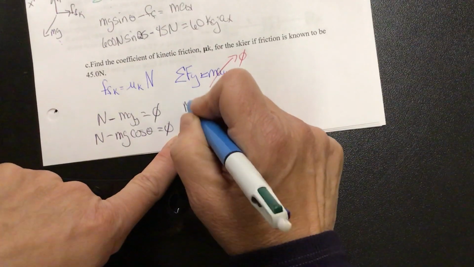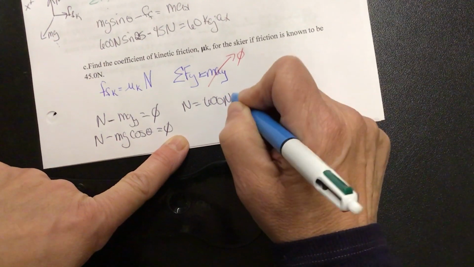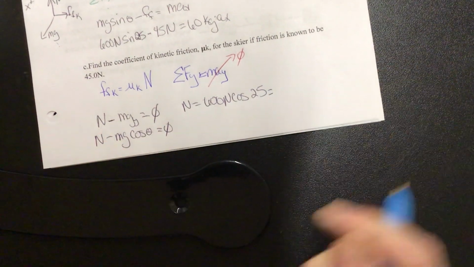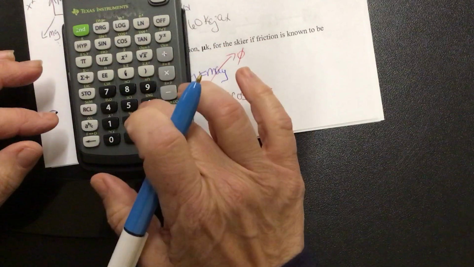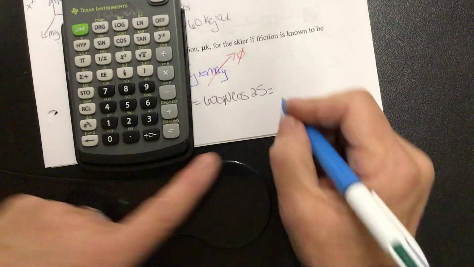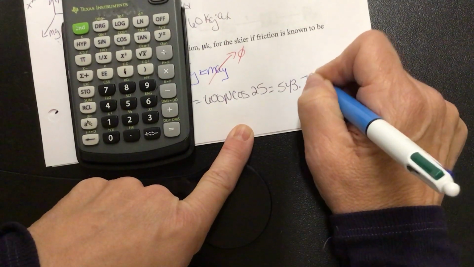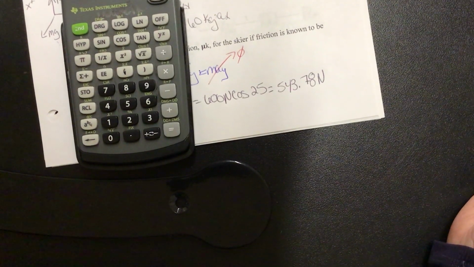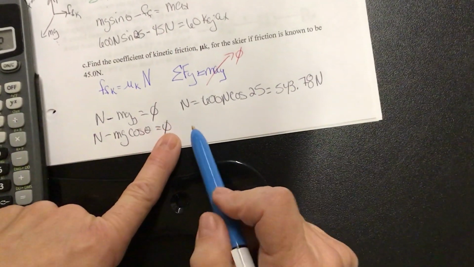And so the normal force is equal to 600 newtons times the cosine of 25, and that is 543.78 newtons. Everyone agree with that? Please double check my math. Sometimes when I'm up here, I make a mistake. Everyone's okay with that math? Okay, good. All right, so now I have the normal force.